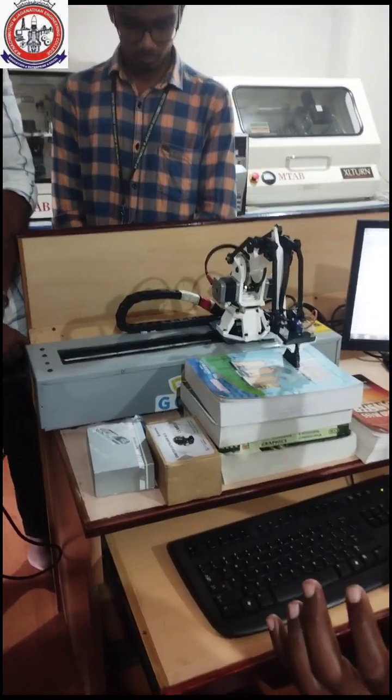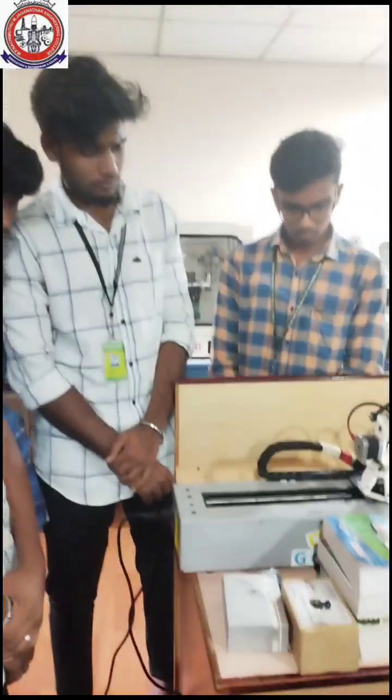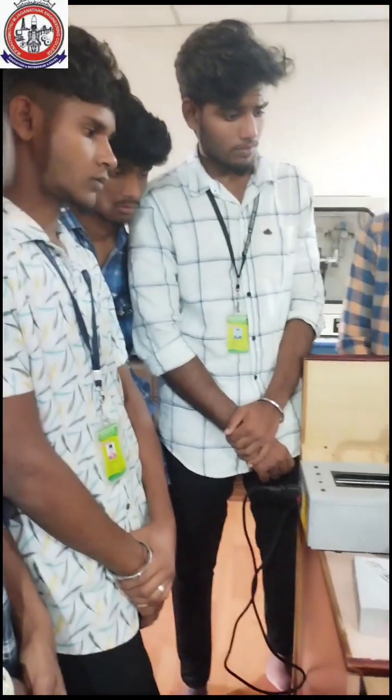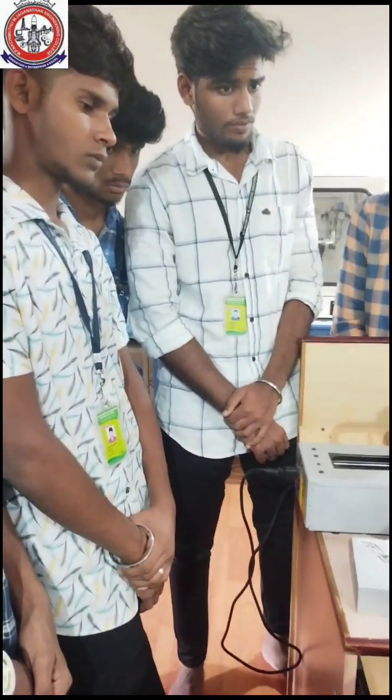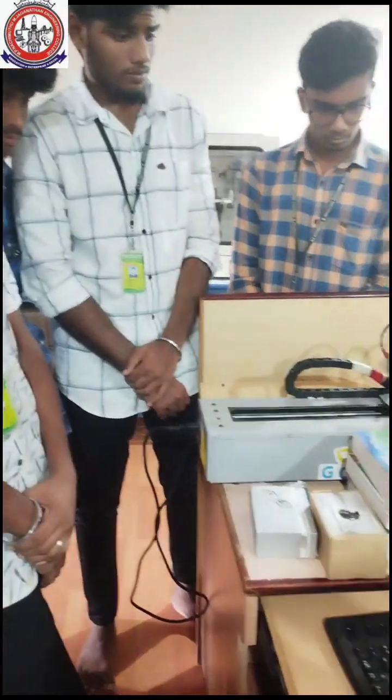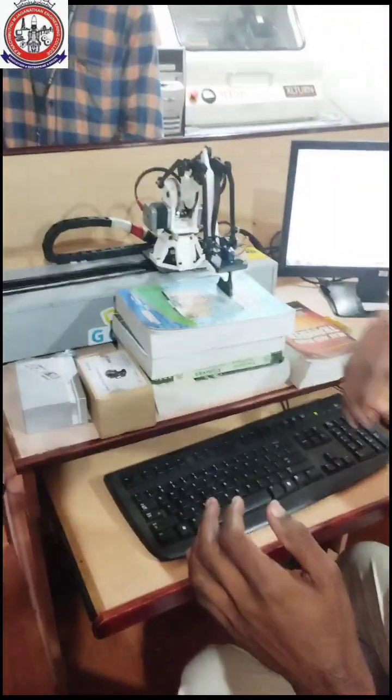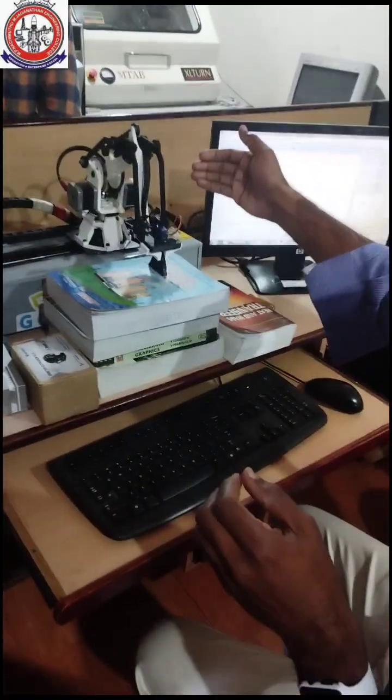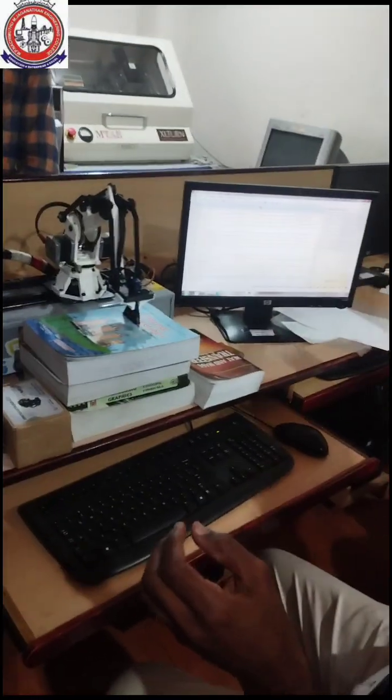Here this robot is controlled by stepper motors, so it only carries a small amount of weight. Likewise, the gripper, the whole component, is a plastic material made with the help of 3D printing.